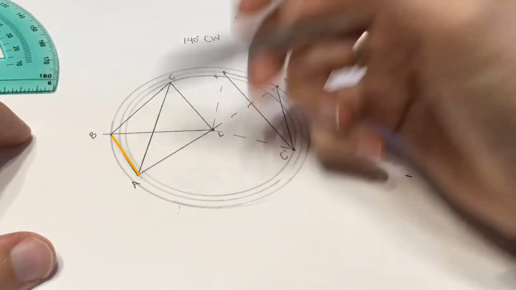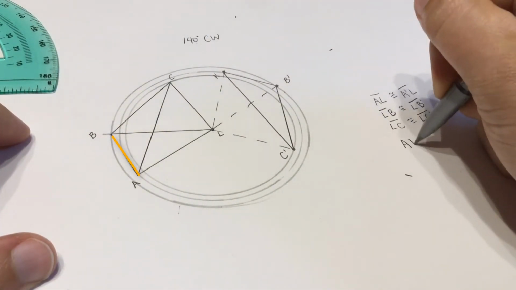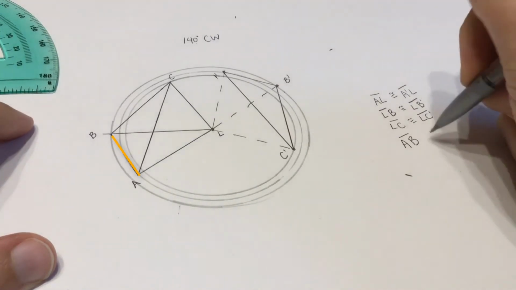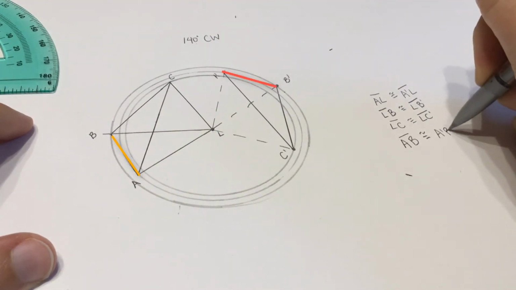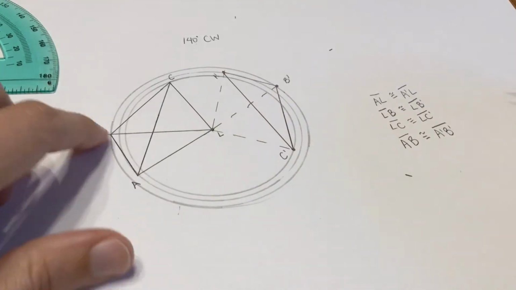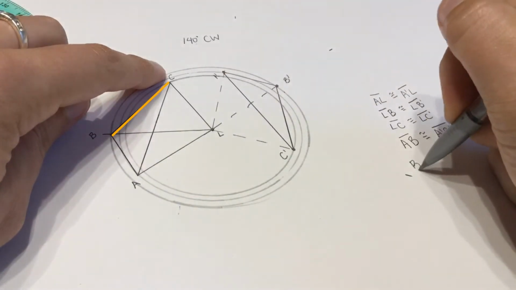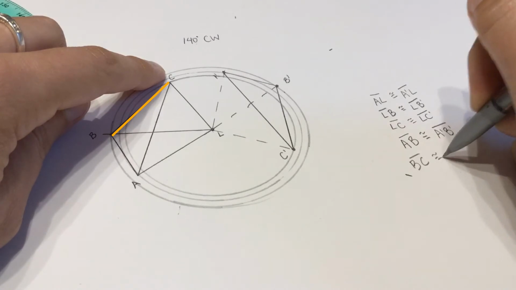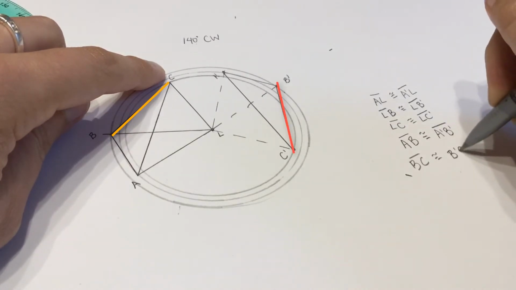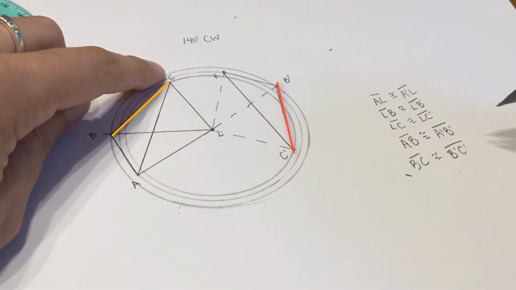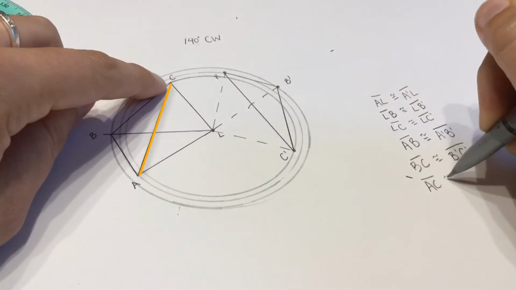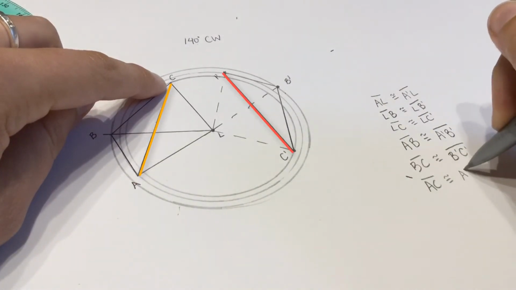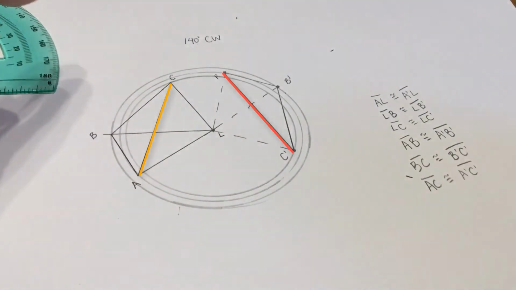Which means that AB, the segment, is congruent to its rotated segment. And BC would also be congruent to its rotated segment, B prime C prime, as well as AC is congruent to A prime C prime.